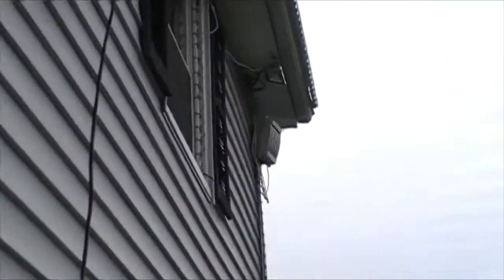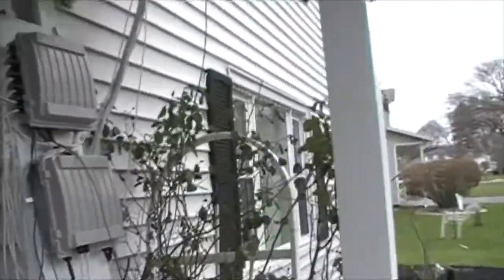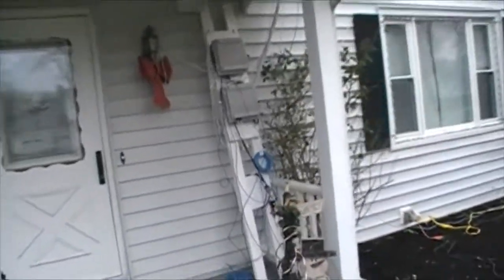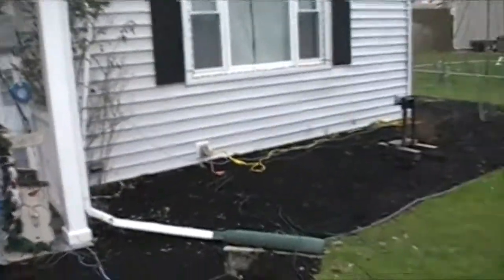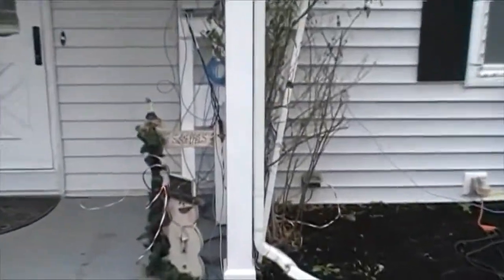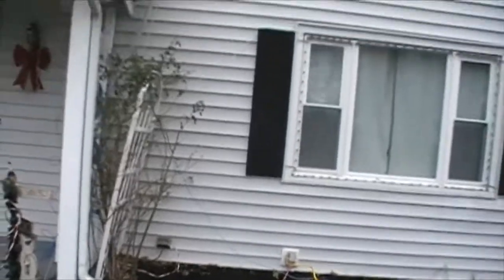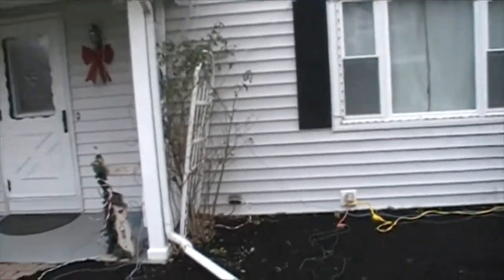There is one up there, if you can see it. It's hard to focus in, but there is one up there. Just makes it easy, especially if you're not changing things from year to year. And then, like I said, I have multiple ports off of that down there, so if I want to do more with it, I can.